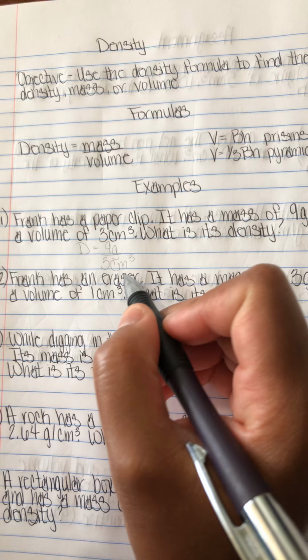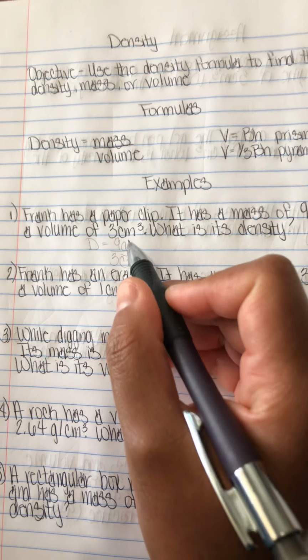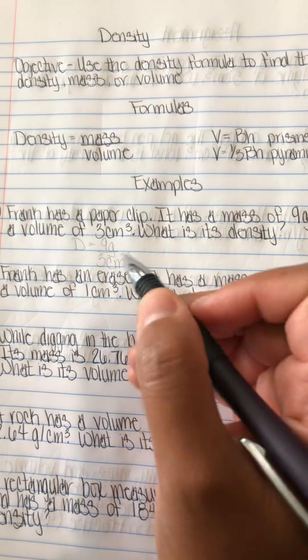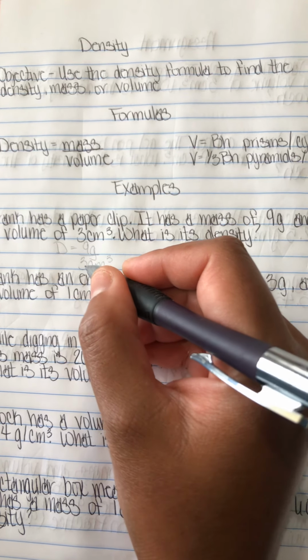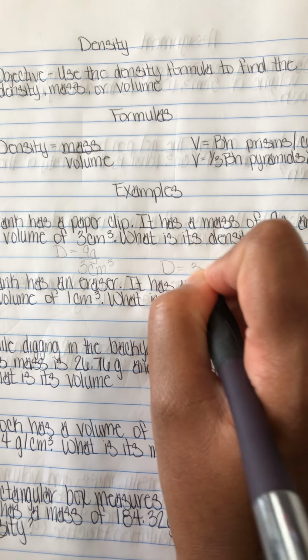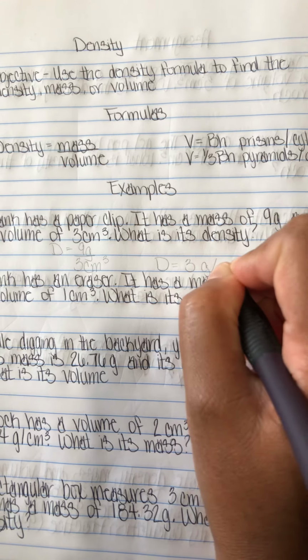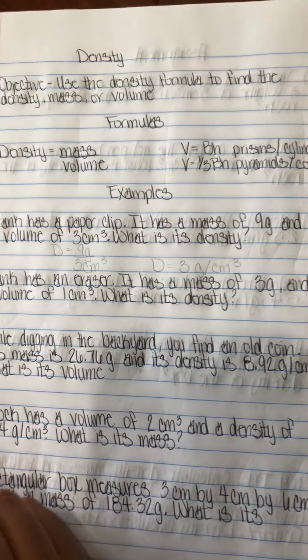Now, the grams and centimeters we don't need to worry about because density is usually weight with your volume. So what you're going to do is 9 divided by 3. So 9 divided by 3 gives us 3. So my density will equal 3 grams per centimeters cubed. And that's your answer.